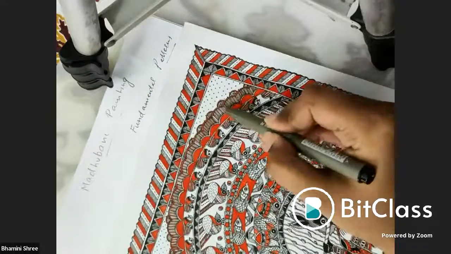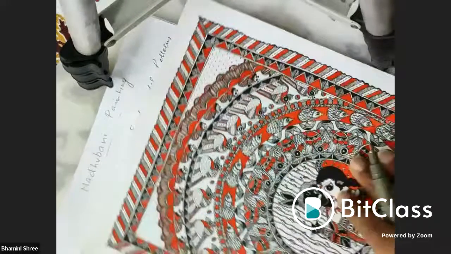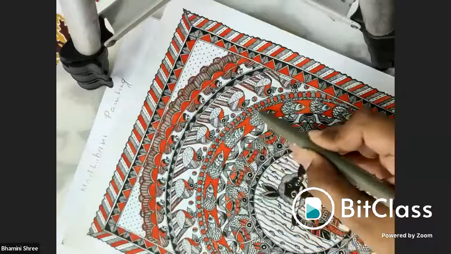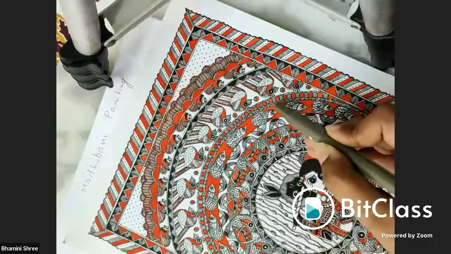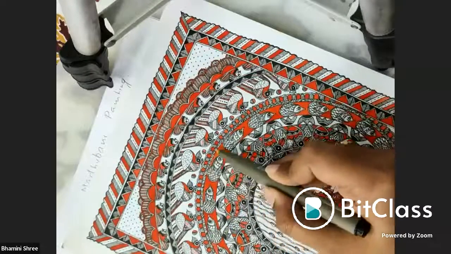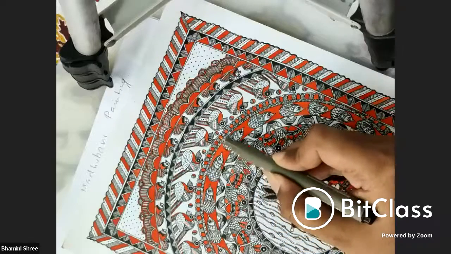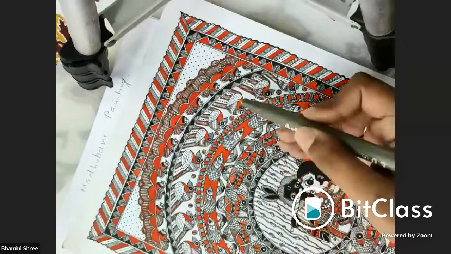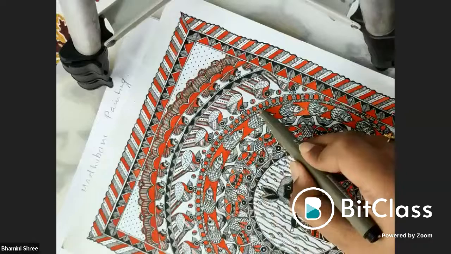For example, this part. Or for example, this part. All of these ones are derived only from the circle. When you're trying to show that something has come to an end, and in order to beautify that, you use this pattern. These are all elongated semicircles.